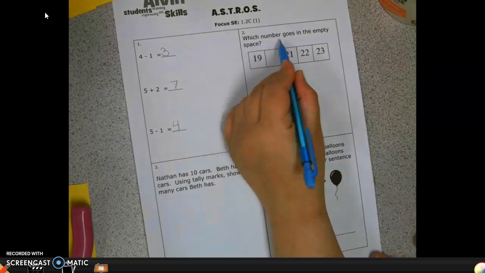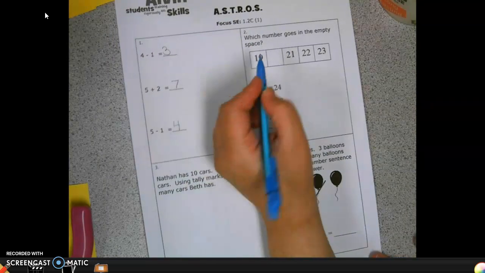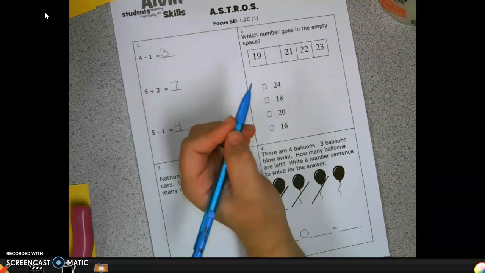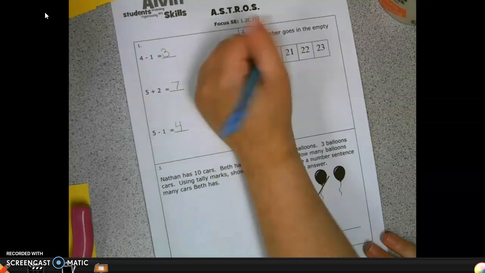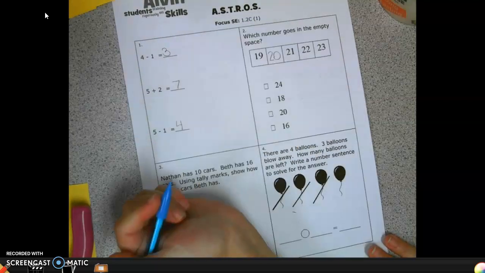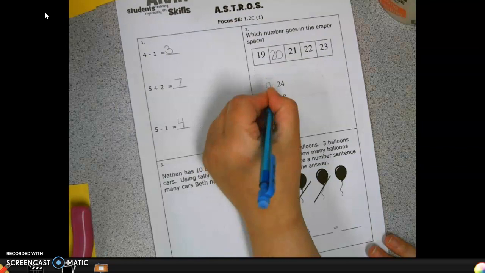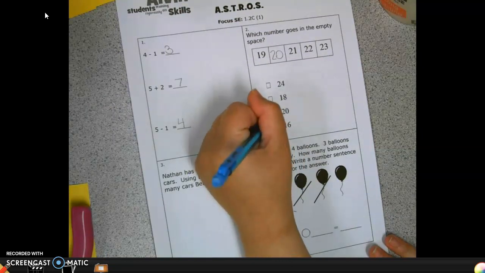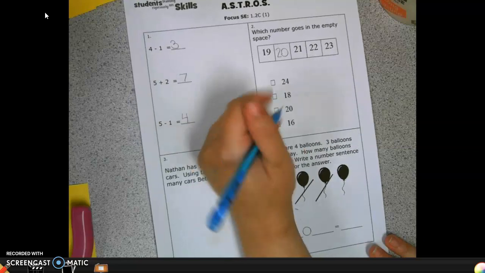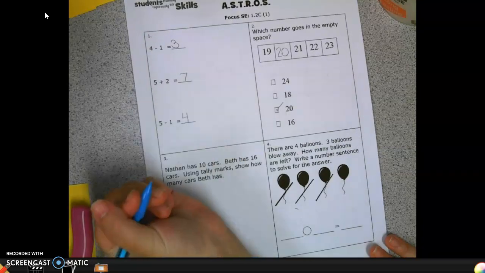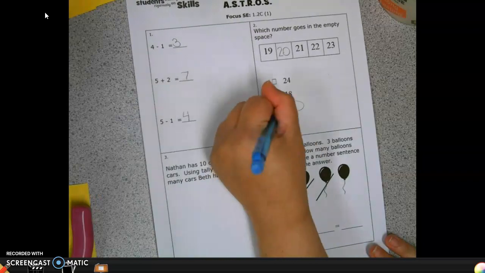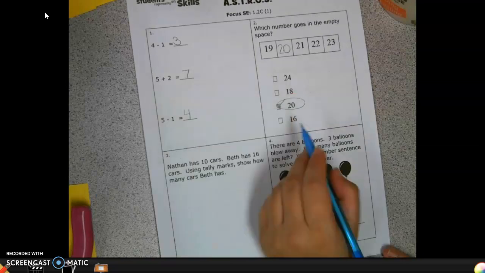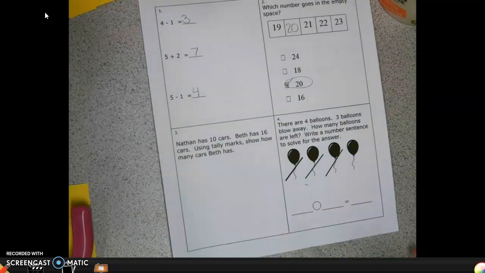For number 2, which number goes in the empty space? 19, something, 21, 22, 23. I know each number is going up by 1, so 19, 20, 21, 22, 23. Now I'm going to look at my choices. 24 is too high, 18 is too low, 20 is equal to 20, and 16 is too low. So I can put a check, or I can circle it, or you can fill in the square. Any of those methods would work, just as long as your teacher knows you're choosing 20.